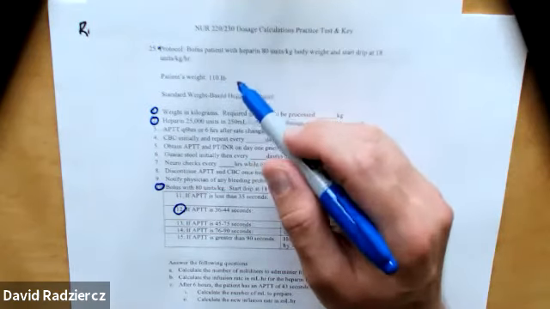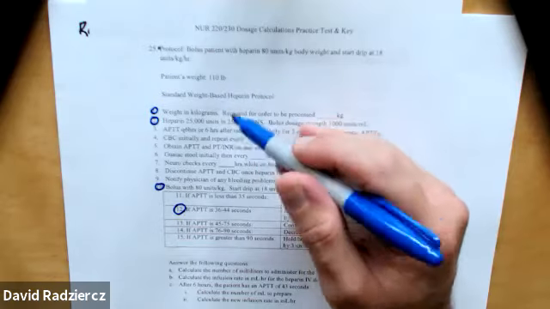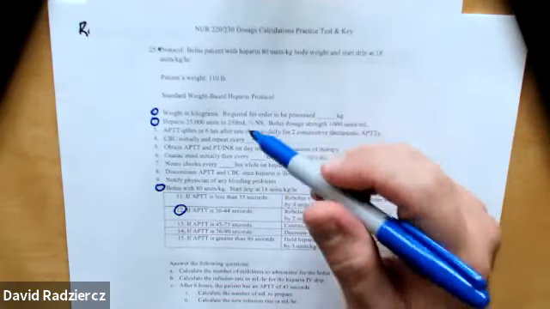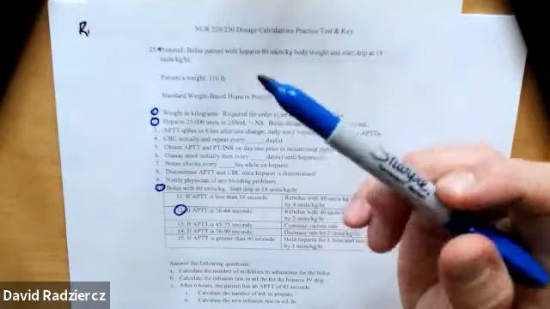When you're converting pounds to kilograms, once you get to kilograms, round to the nearest tenth before you do these other calculations. The only reason I'm telling you that is because when I create the key, that's how I do it. Just to give you a heads up.